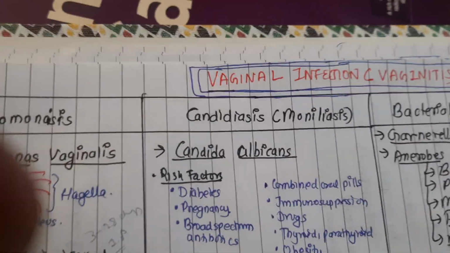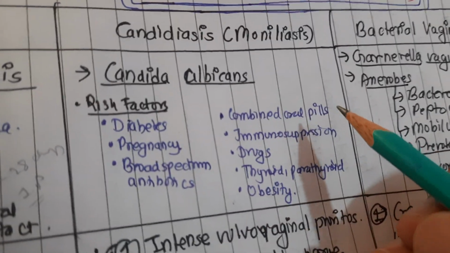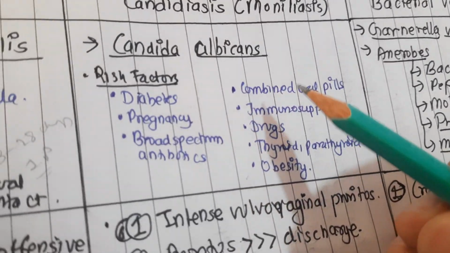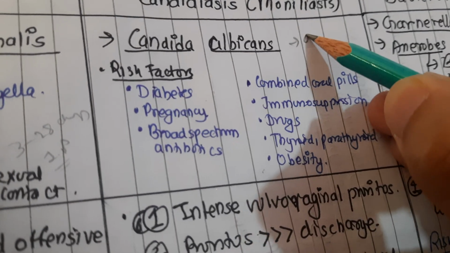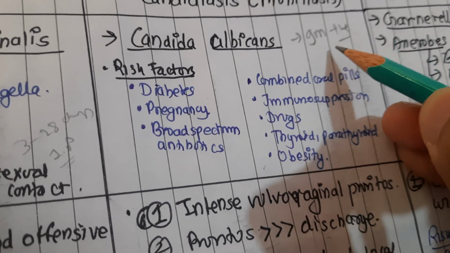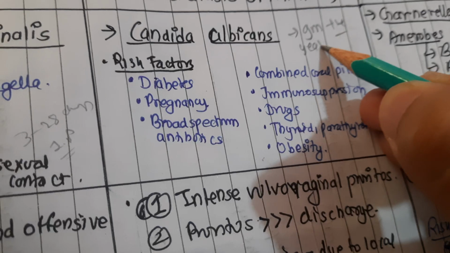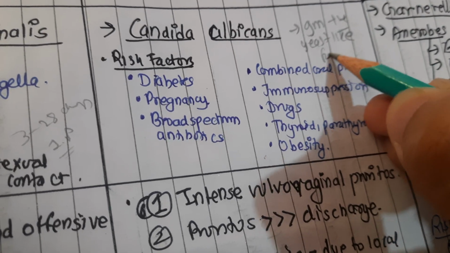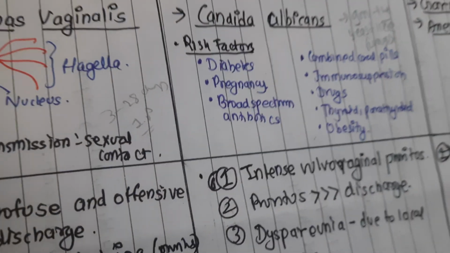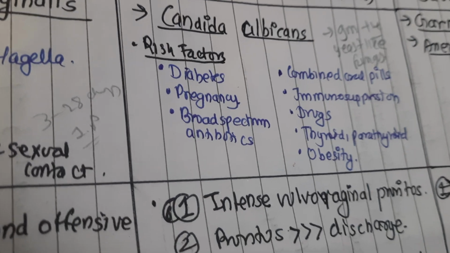It is also known as moniliasis, and it is caused by the fungus named Candida albicans. It is a gram positive yeast-like fungus. There are various risk factors for this infection.